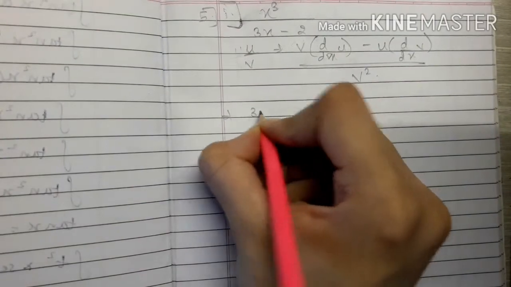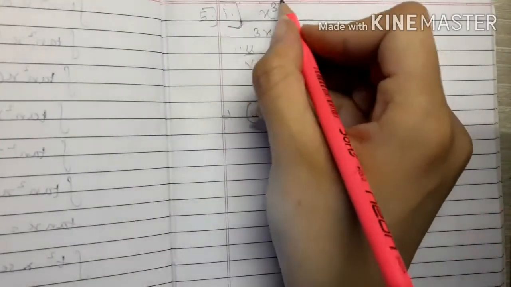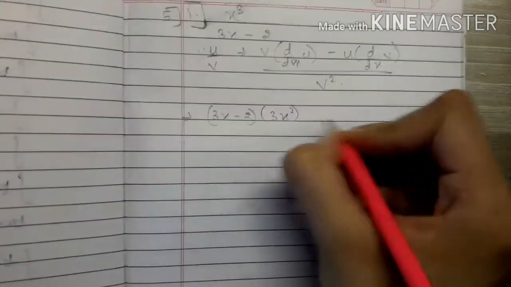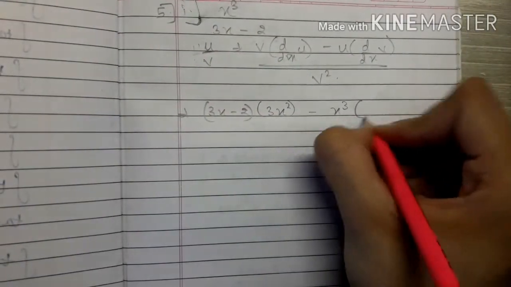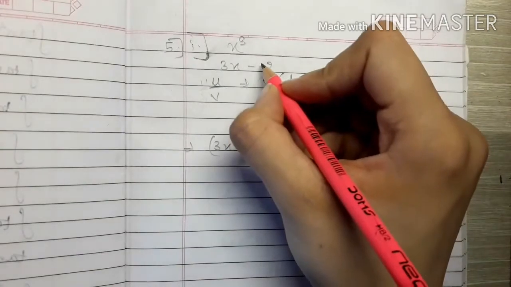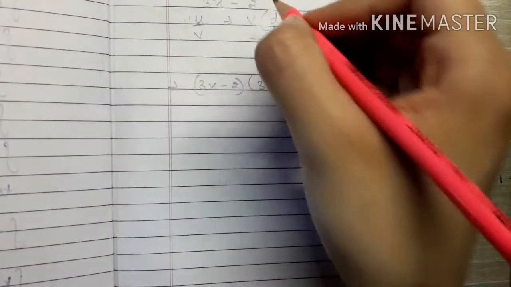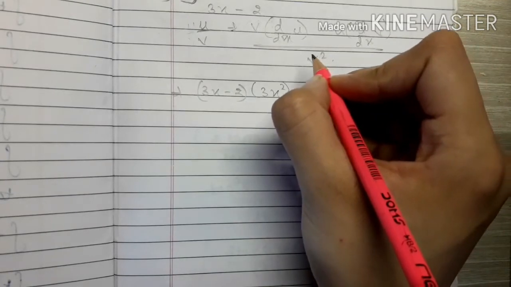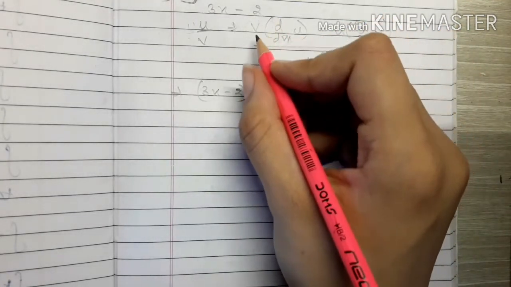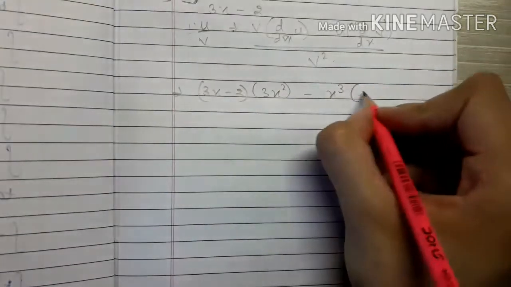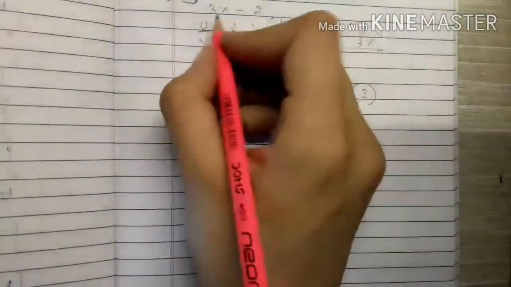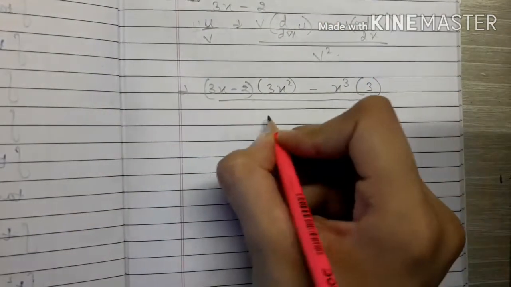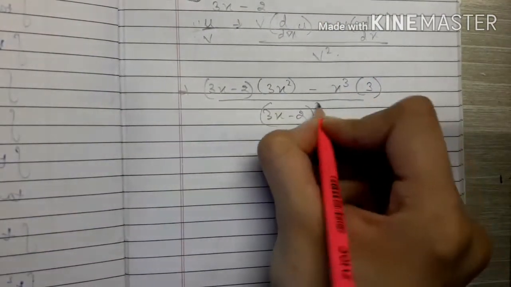So we have 3x minus 2 into the differentiation of x cube, which is 3x square, minus x cube into the differentiation of 3x minus 2, which would be 3 into the differentiation of x, which is 1. So 3 minus 2 becomes 0 because minus 2 is a constant. So this becomes 3. 3x minus 2 differentiation is just 3 upon 3x minus 2 the whole square.